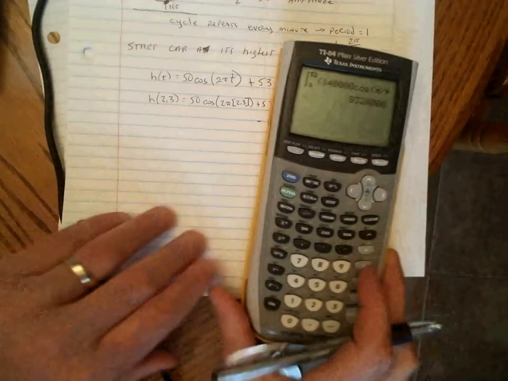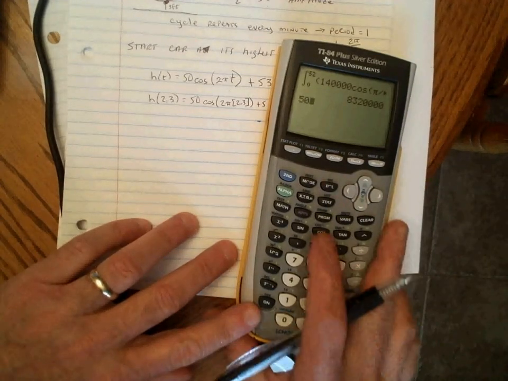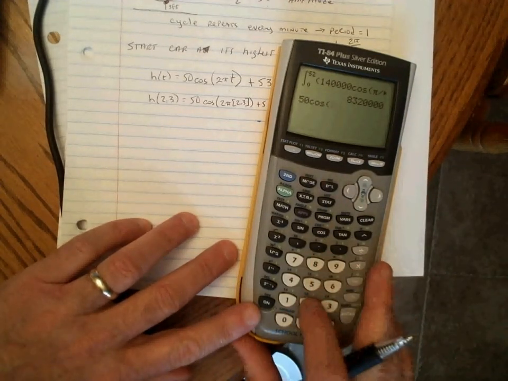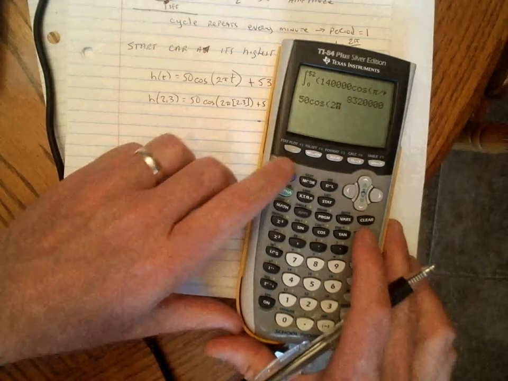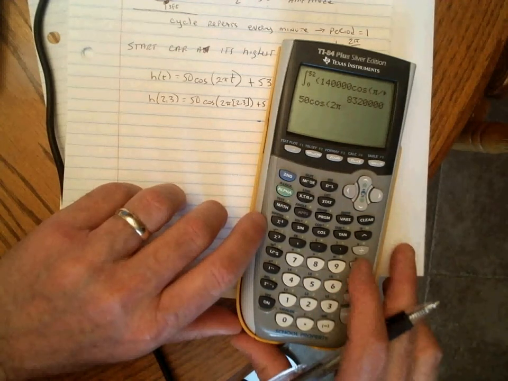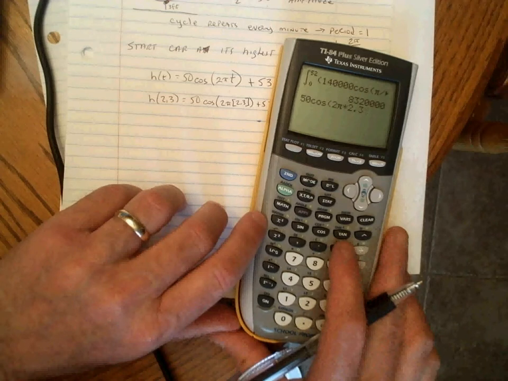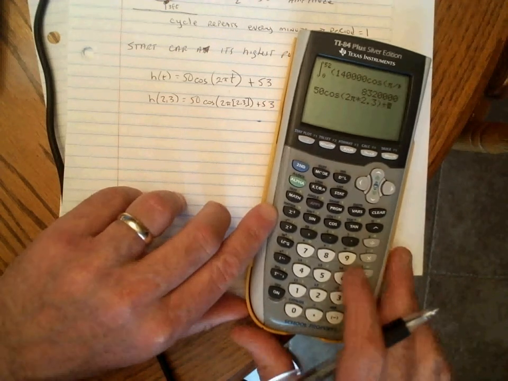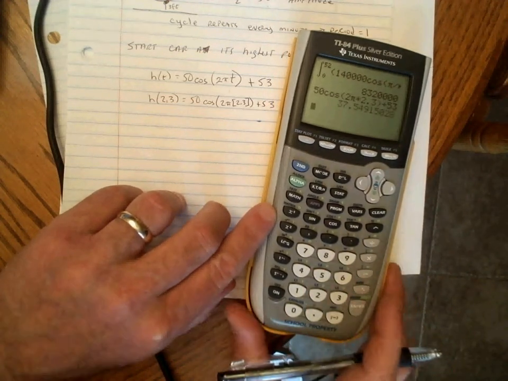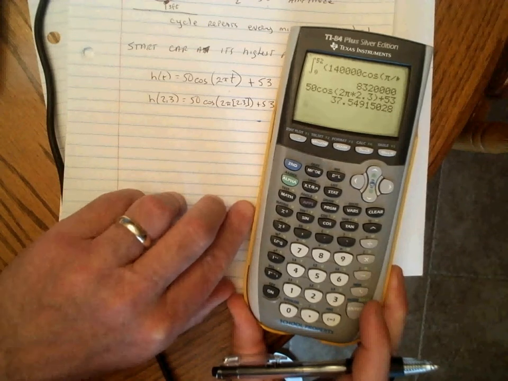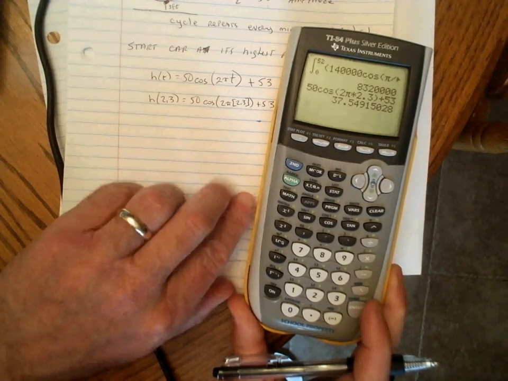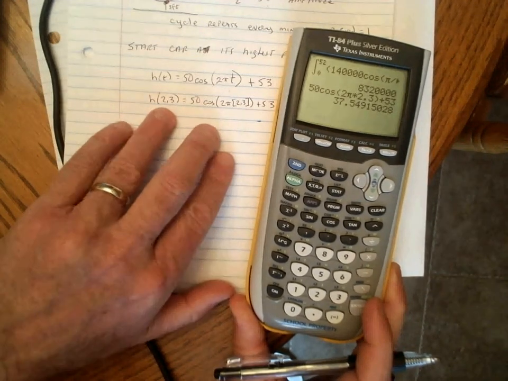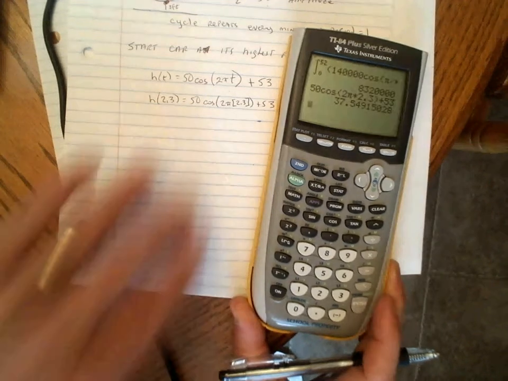If we type that in, that tells us that the car is 37.549 feet above the ground after 2.3 minutes into the ride.